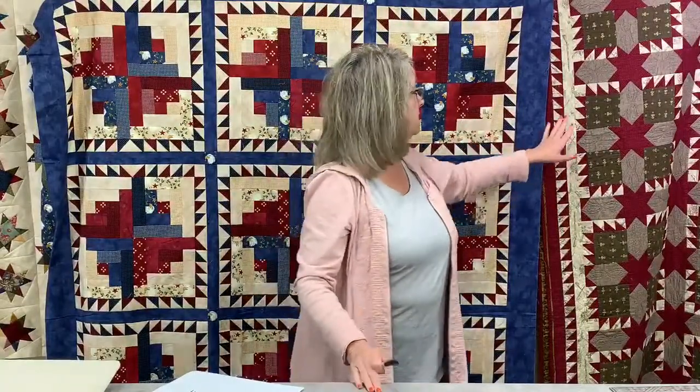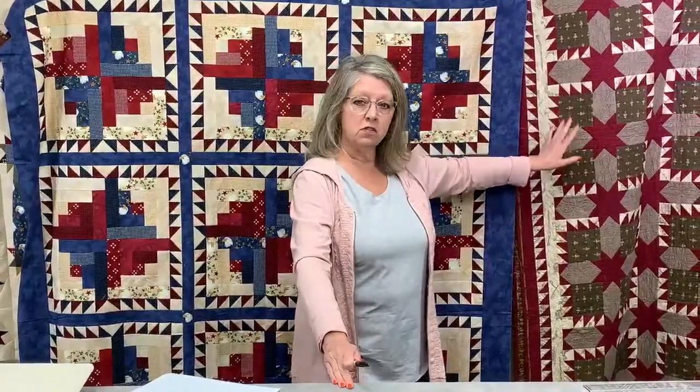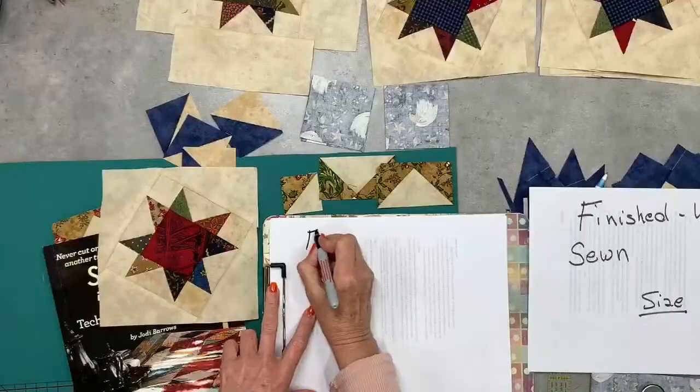This one uses half square triangles and flying geese, just like we're using today. And it is sewn. It is finished. It is a sewn finished size because there's no raw edges anywhere in this quilt. It's got binding and everything on it. And that right there is where people get confused, working with the sewn and finished size. I got an email this week from a lady doing flying geese.